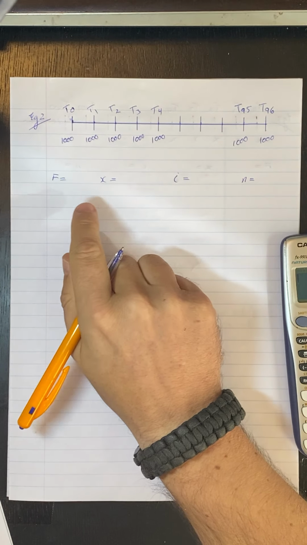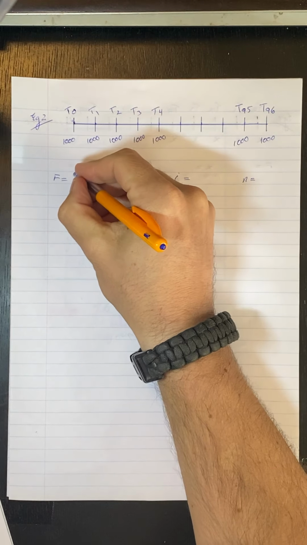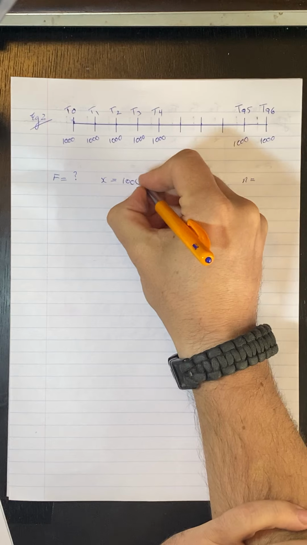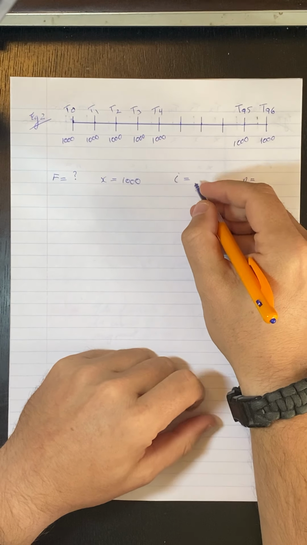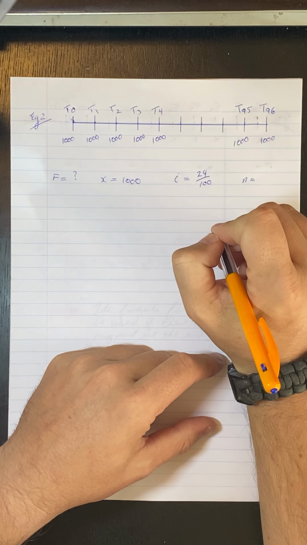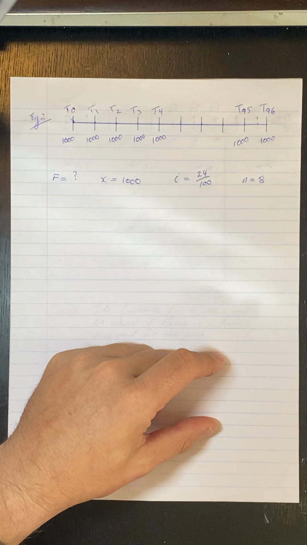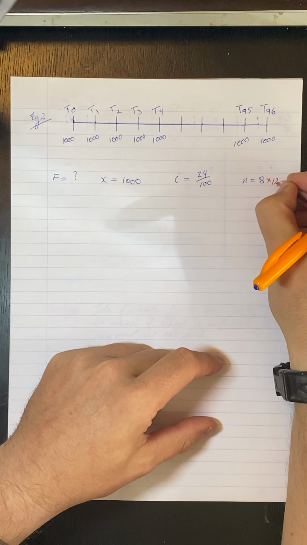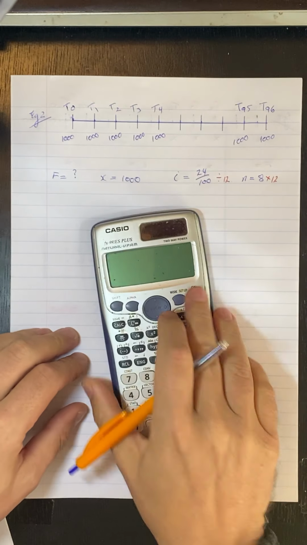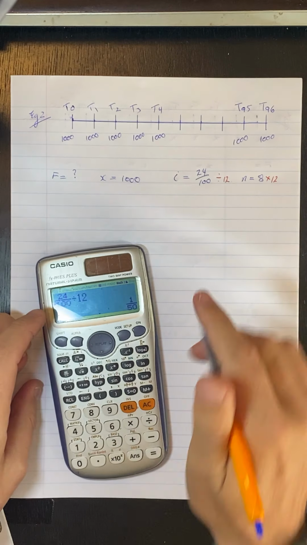So what I'm going to do is fill in my F, X, I, N. Obviously we don't know what F is. We know what our monthly payments are, it's 1,000. We know what the interest rate is, it's 24%. And now for N, we know it's going to be 8 times 12. And for this one here, we divide by 12. I'm just going to work out what this one is. So we get 24 over 100 divided by 12, and we get 1 over 50.